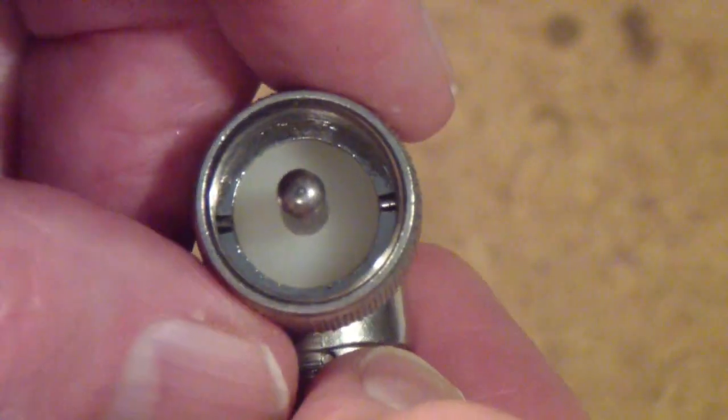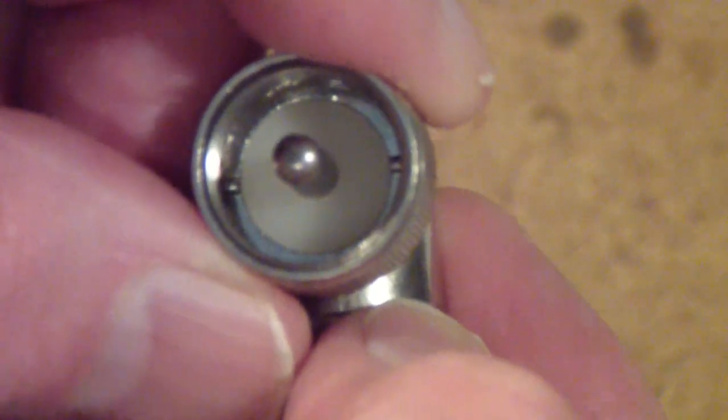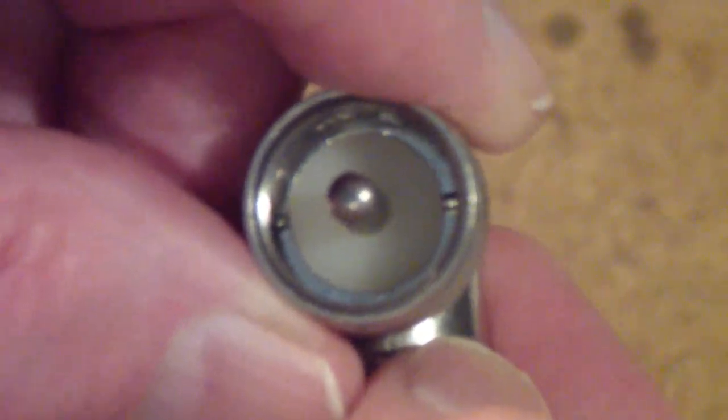In fact, a lot of test equipment built during and a little before and a little after the war had Amphenol connectors instead of UHF connectors.